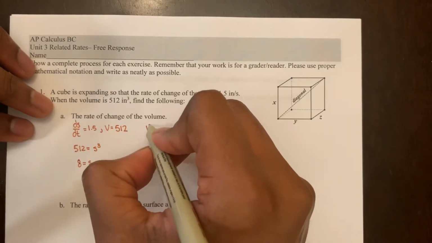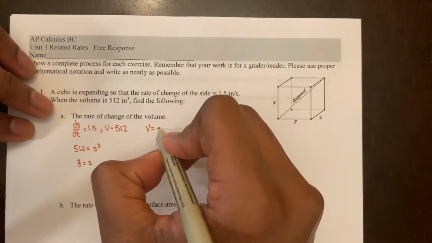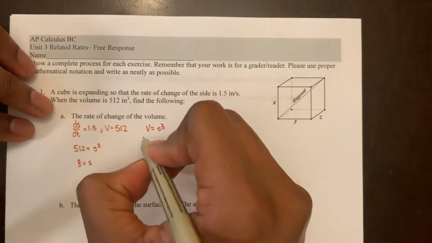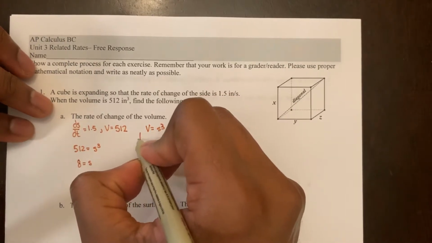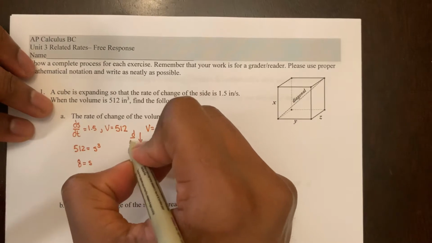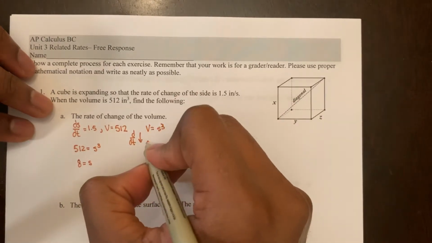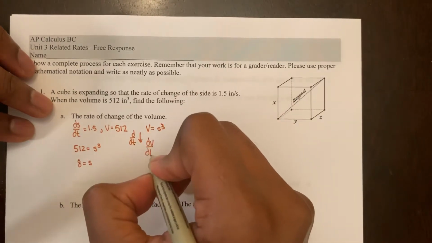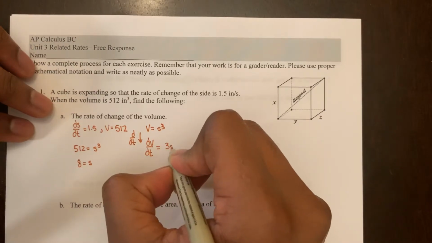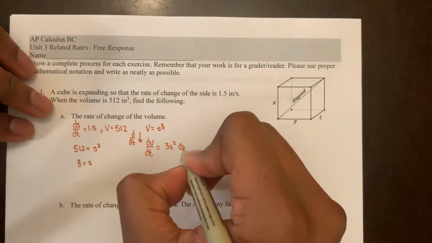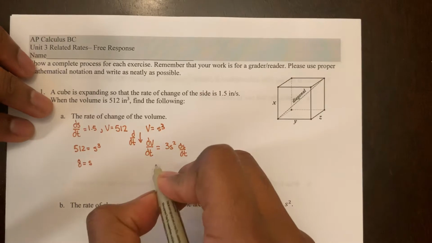Then we have our volume equation, which is just s cubed. I'm going to take the derivative with respect to time, so we get dV over dt equals 3s squared ds over dt.